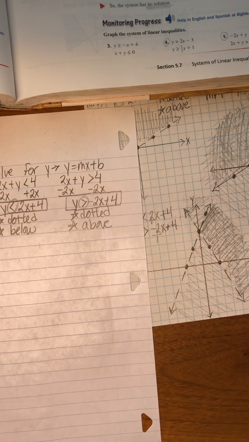Now, if you're not sure, you can pick any point in this region over here, plug it in and test it out and see if it makes it true. And it should make it true in both of those inequalities.